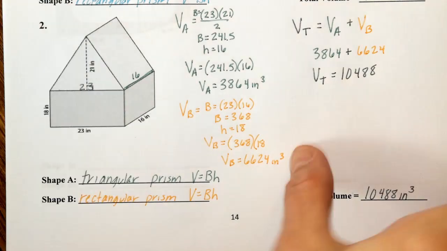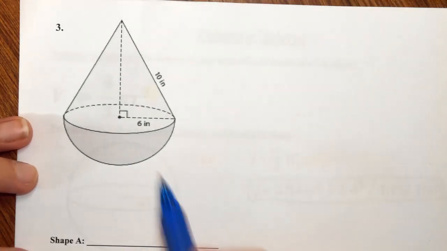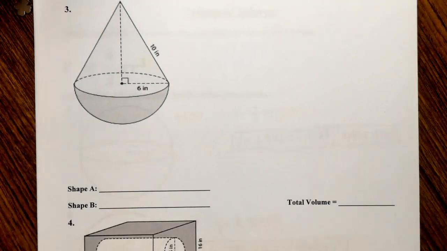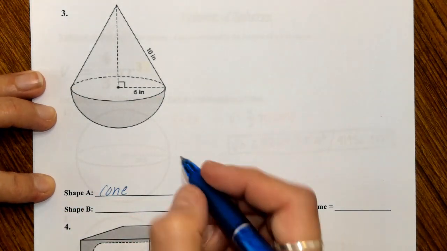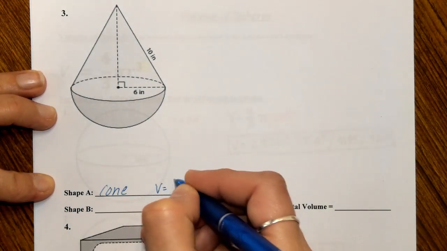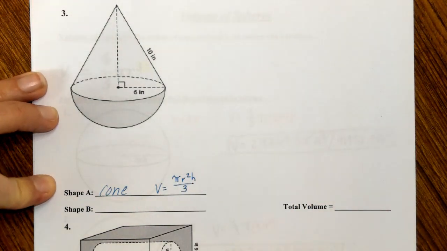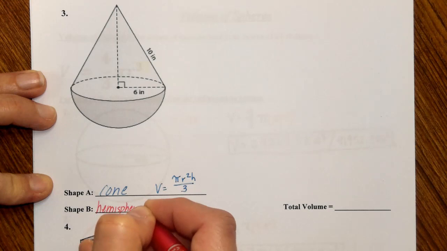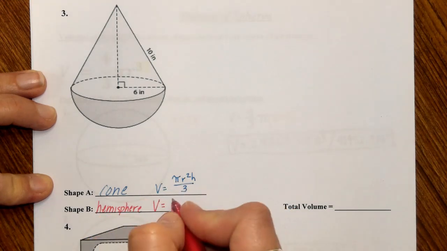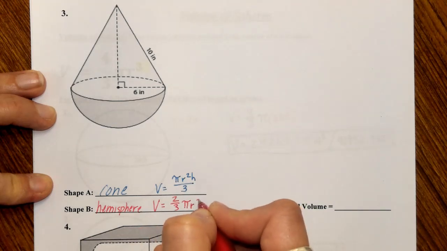All right, next. Go ahead and take a look at our two shapes here. We're going to go ahead and deal with figure A, or shape A. We'll go with the cone that's on top up here. So we've got a cone. We need to remember that a cone's formula for volume is going to be pi r squared h over 3. And then shape 2 down here is going to be a hemisphere. And your hemisphere's volume is going to be 2/3 pi r. Remember, we are cubing on that one.